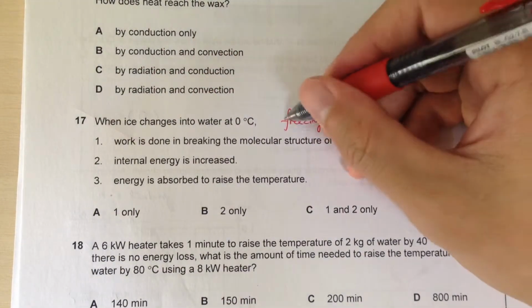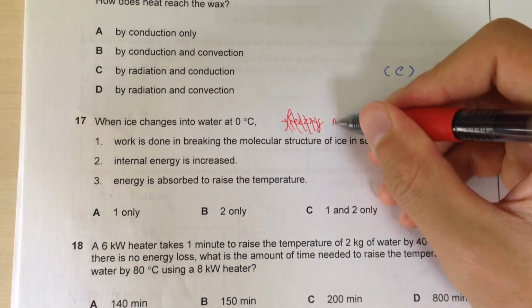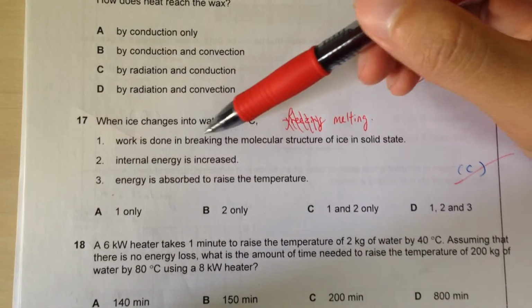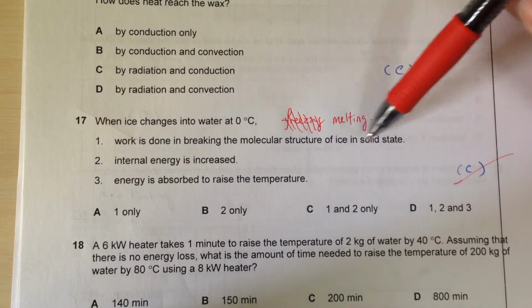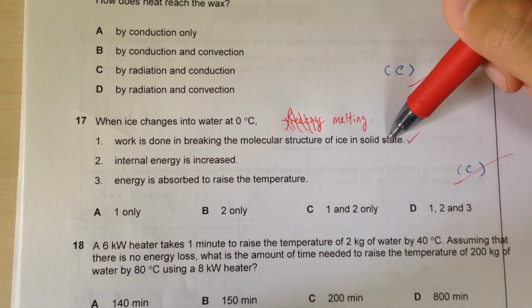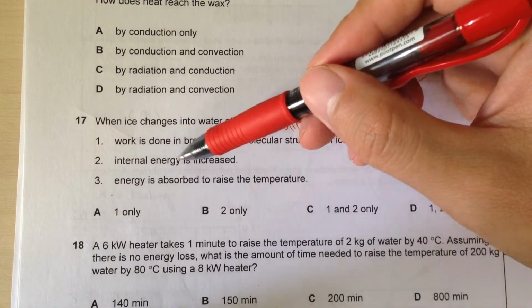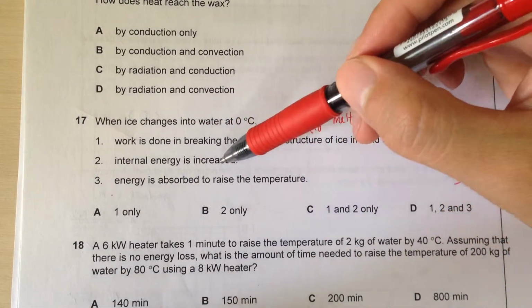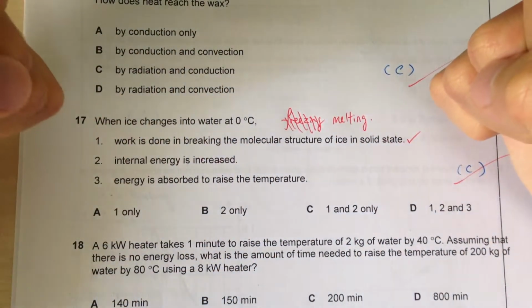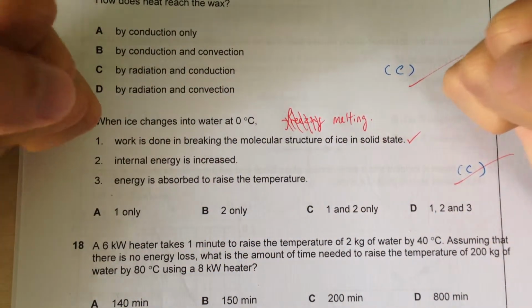Ice changing to water is your melting, not freezing. So this is your melting. So work is done in breaking the molecular structure of ice in solid state, that is true, because you want to change it into liquid state. Internal energy is increased, that is true, because now your molecules are moving further apart. So the internal potential energy is being increased.